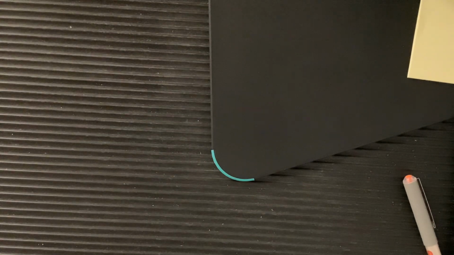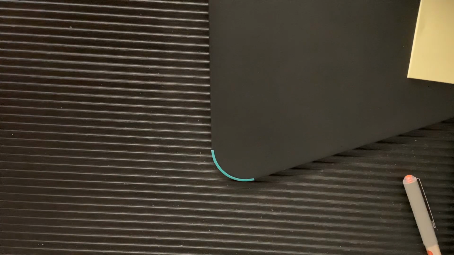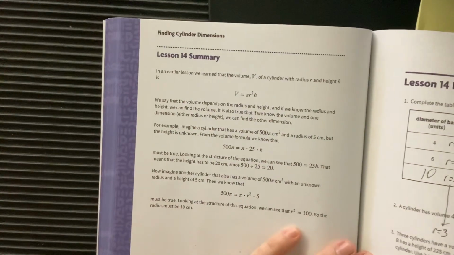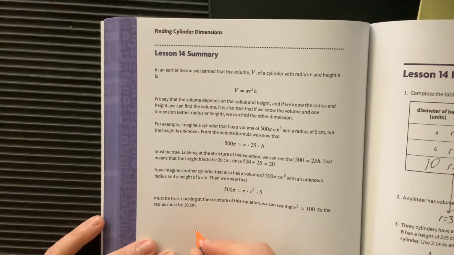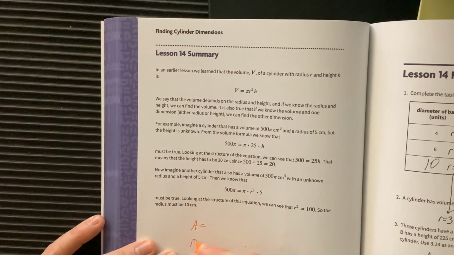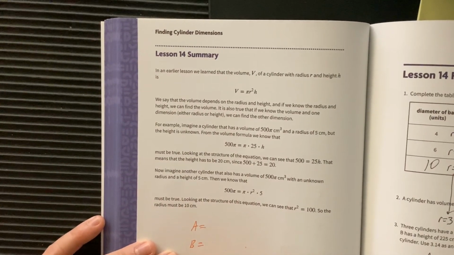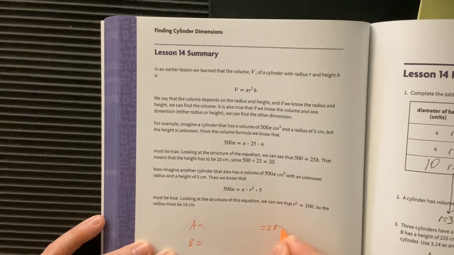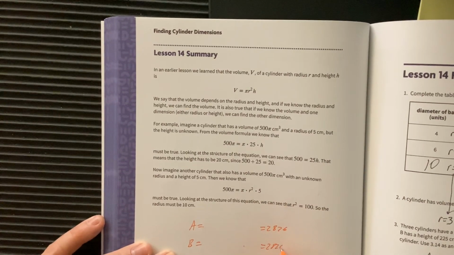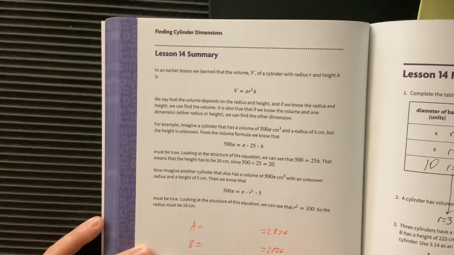Question number 2, question number 3. I did misread number 3 when I first looked at it. It says 3 cylinders have a volume of 2,826. I thought that was combined. That's actually individually. So that means cylinder A, cylinder B, cylinder C has a volume of 2826. All of them.